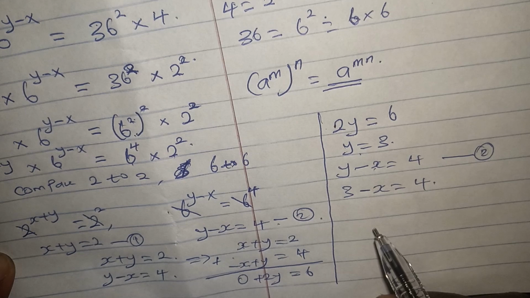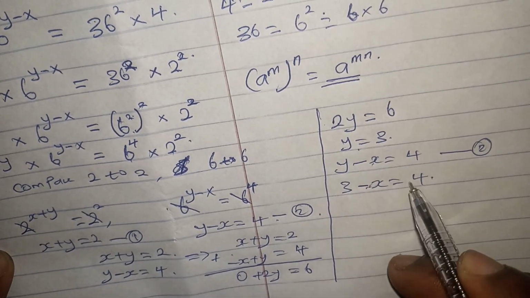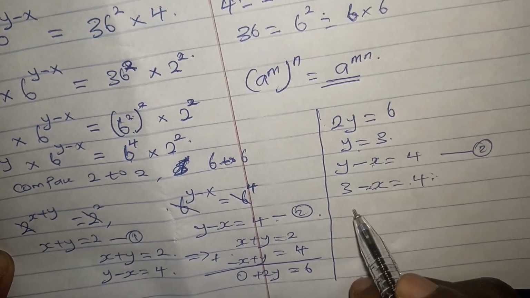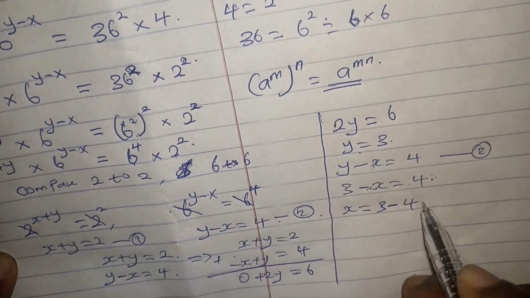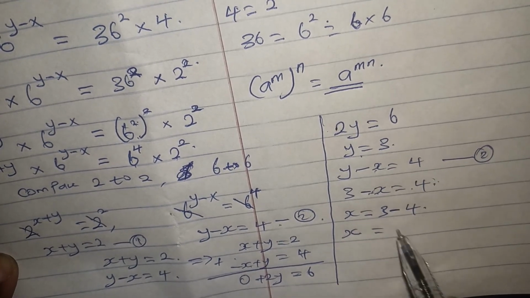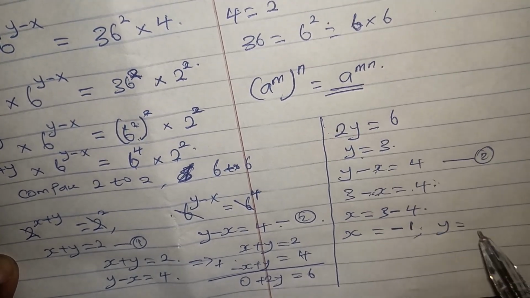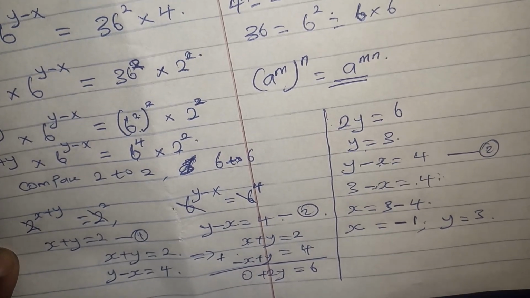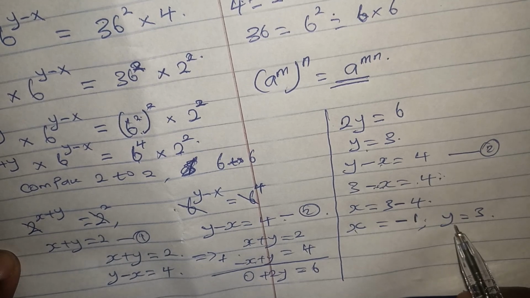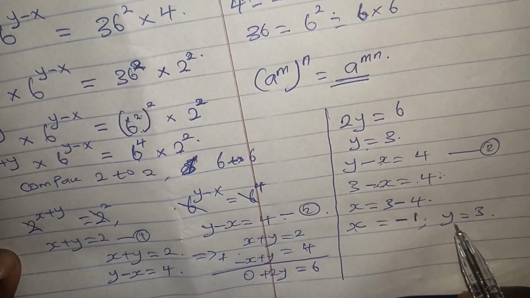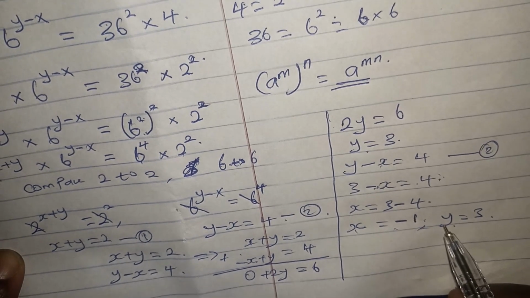For us to make x the subject, we can bring this to this side and this to this side. So x equals 3 minus 4. Our x is equal to minus 1 and y is equal to 3. So we've got the value of x and the value of y. What are we going to do? We are going to substitute these values into our previous question.